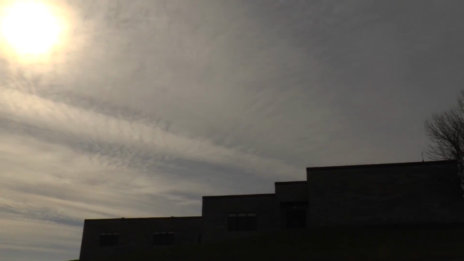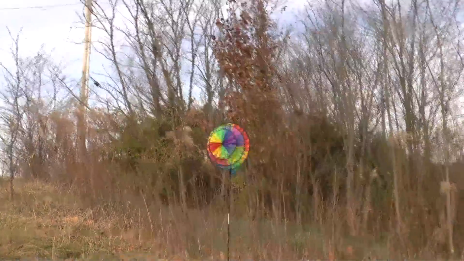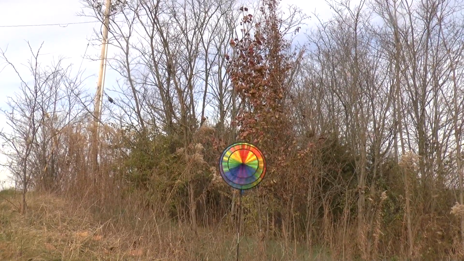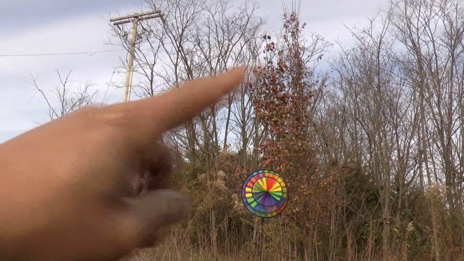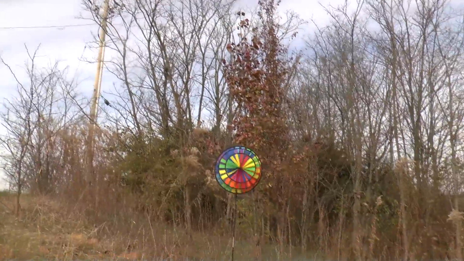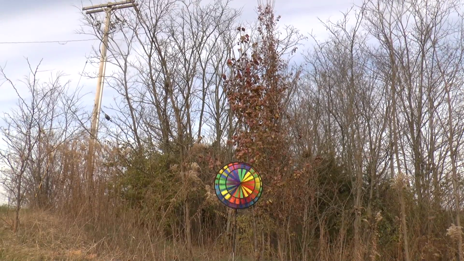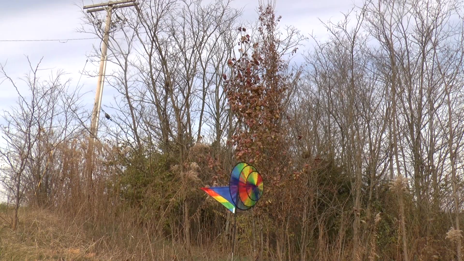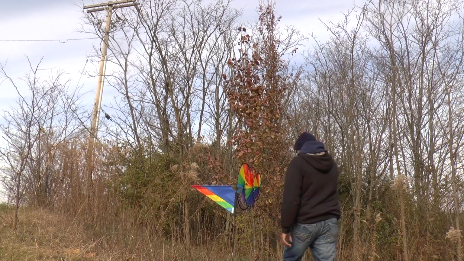So these are the types of things you want to look for in your environment, because it'll tell you how fast the wind is moving in the upper atmosphere, and it'll also let you know what you need to do to bring it down to your level into the lower atmosphere. So if you look at all that back there again, it is streaking. It's being brought from west to east. Okay.